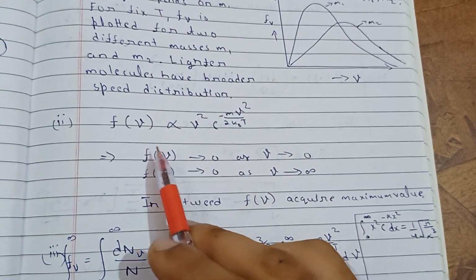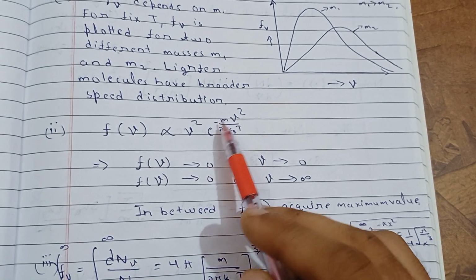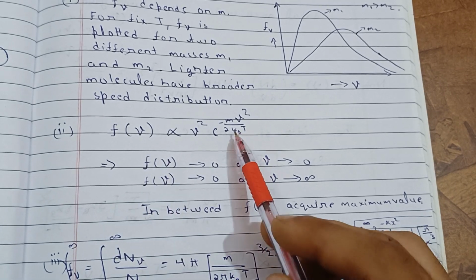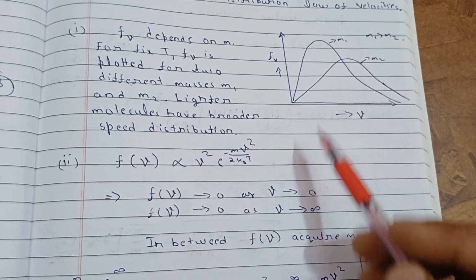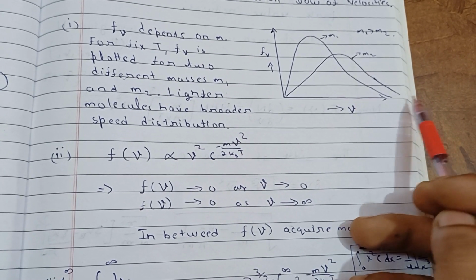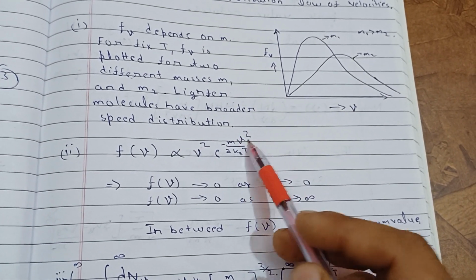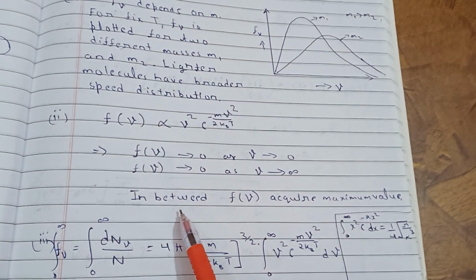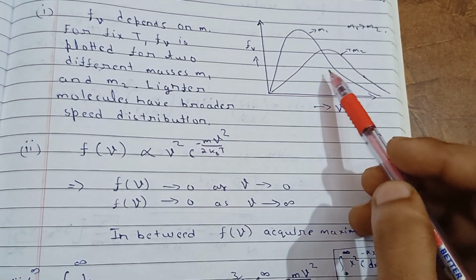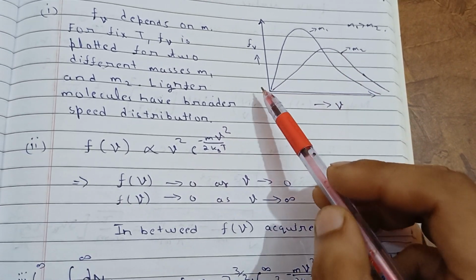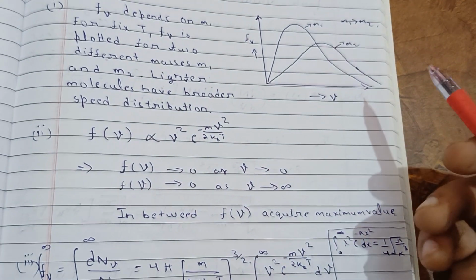Now the second interpretation is that the probability function depends on the square of the speed and exp(−mv²/2kT). So the probability tends to 0 if v tends to 0. And the probability also tends to 0 when the speed tends to infinity. When the speed tends to infinity, the probability of finding the particle will be 0. In between, the main conclusion here is that particles will have some finite velocity between 0 and the higher velocity. That is the most probable speed. We will find what the most probable speed is.